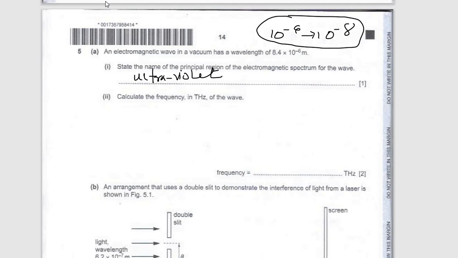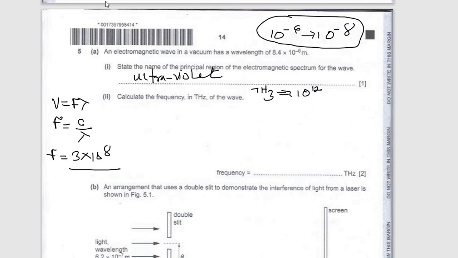Calculate the frequency in terahertz. Terahertz means 10 raised to the power 12. The wave speed is f lambda, and we are looking for frequency. Instead of v, we use c over lambda because we are dealing with an electromagnetic wave. All electromagnetic waves move with the speed of light. So speed of light is 3 times 10 to the power 8 divided by the wavelength, 8.4 times 10 to the power minus 6.